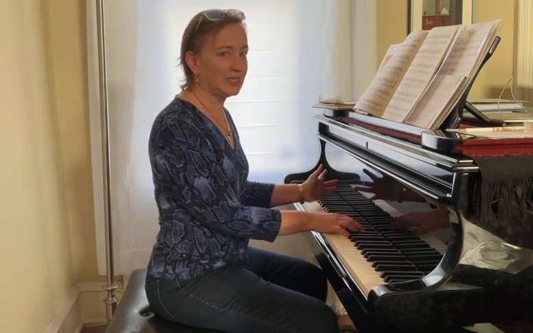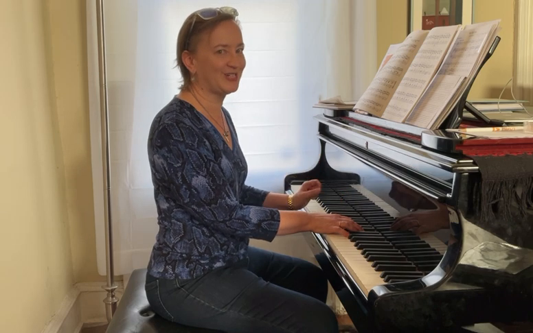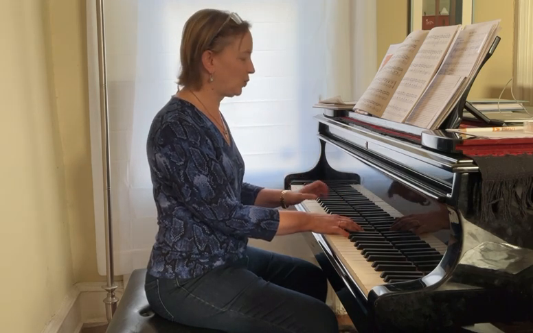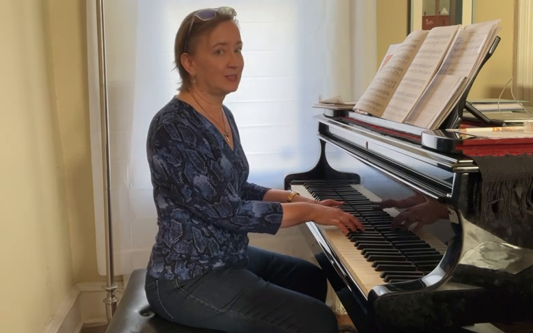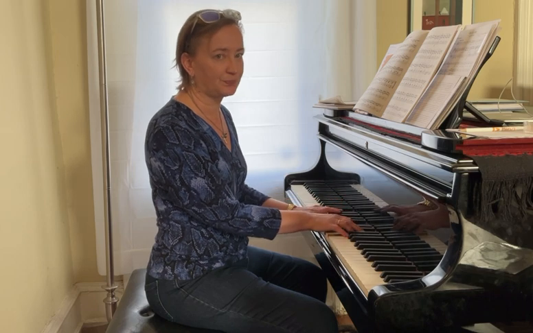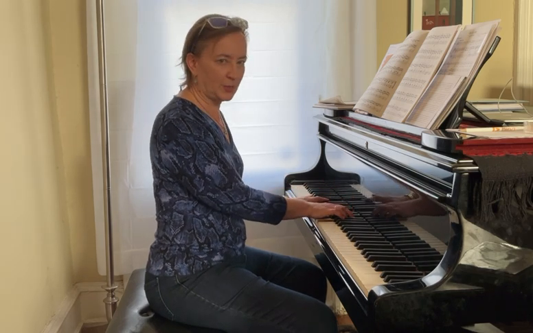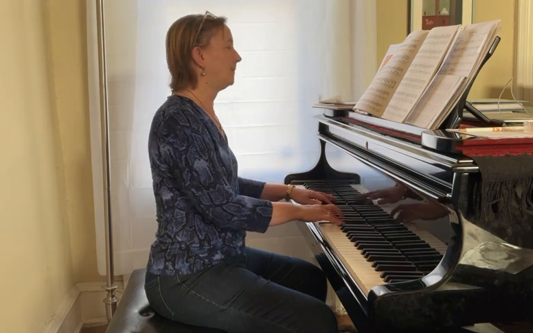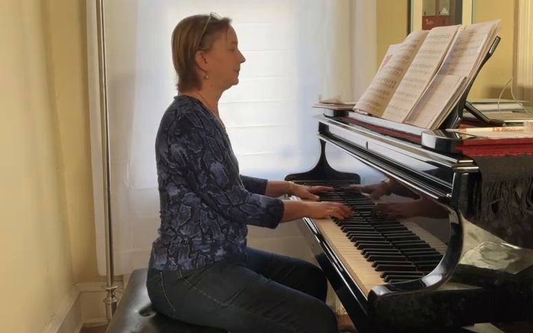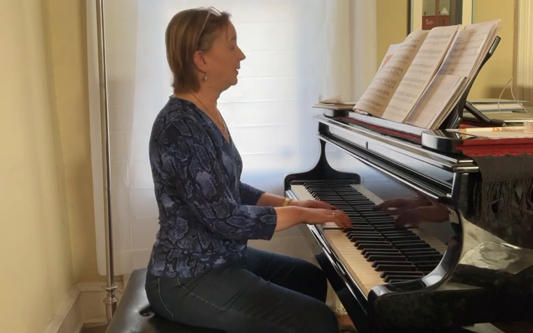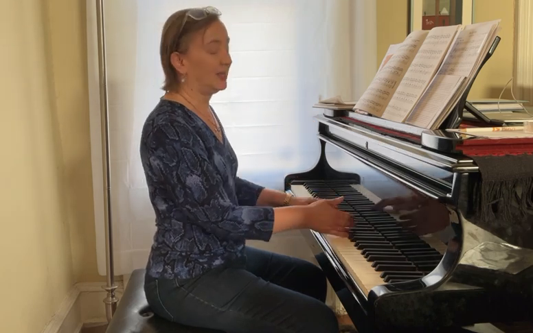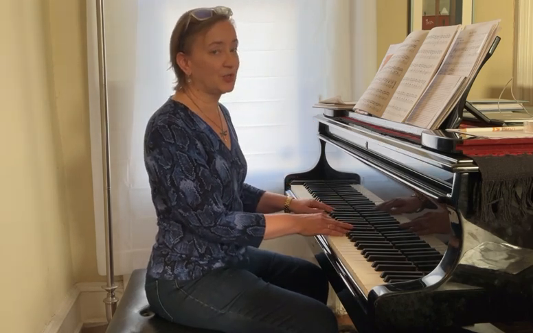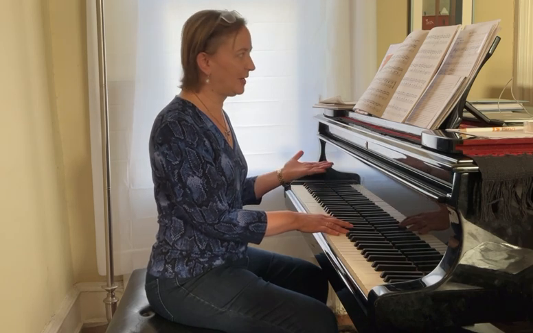And it still ends with that same half cadence, imperfect cadence, which means we've now just played a B flat major chord. And then when it repeats. And then the piece simply starts over with the opening theme.